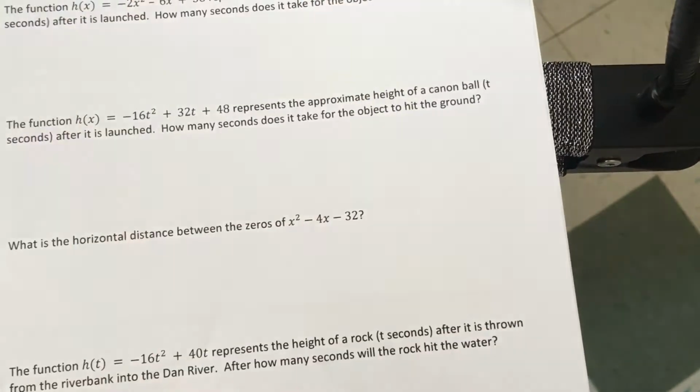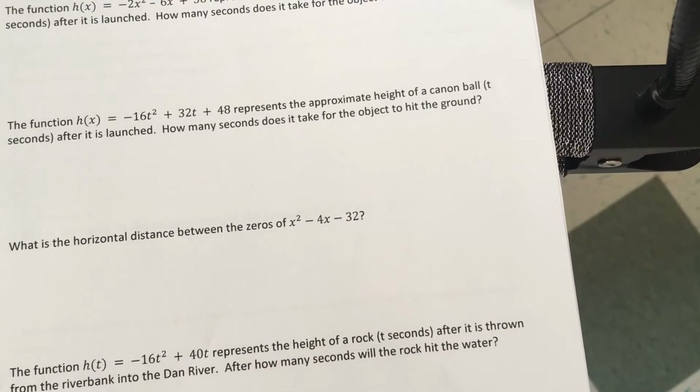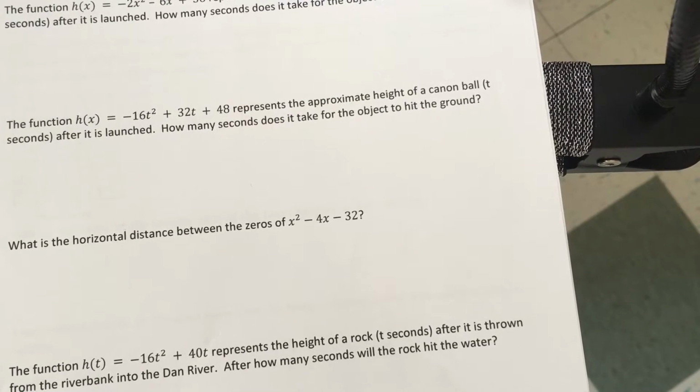Today we're doing quadratic applications, same thing we did yesterday, but today what does it say?